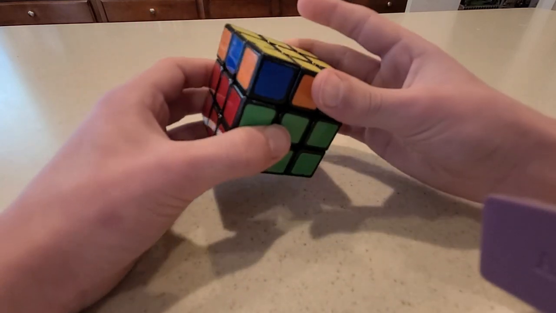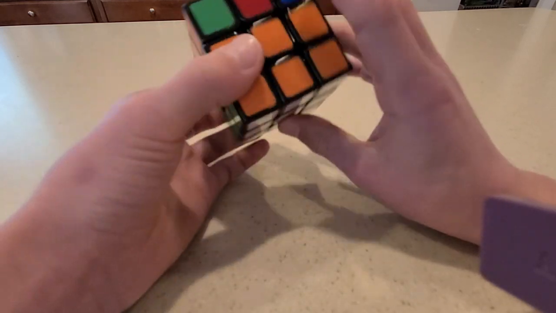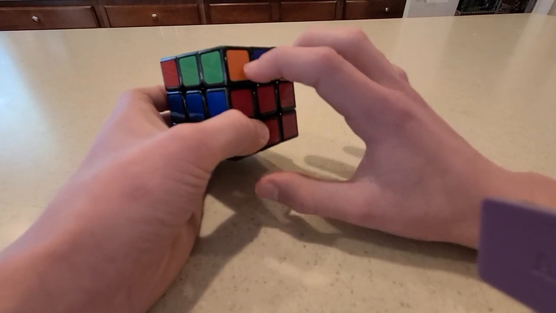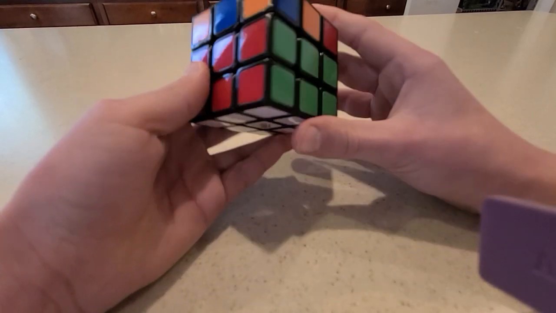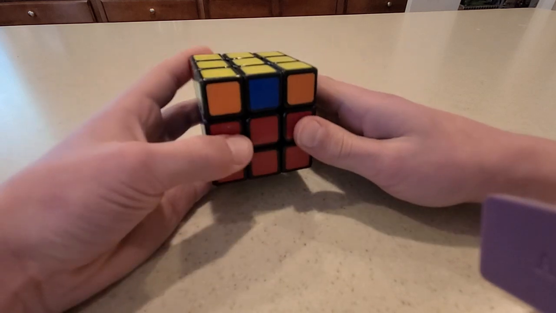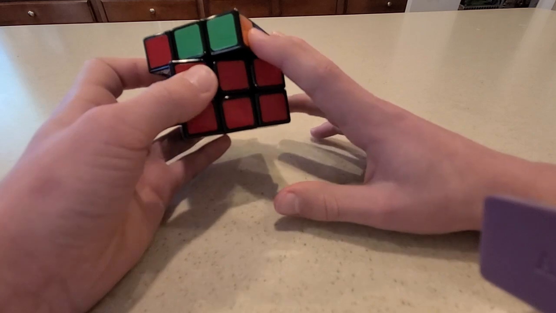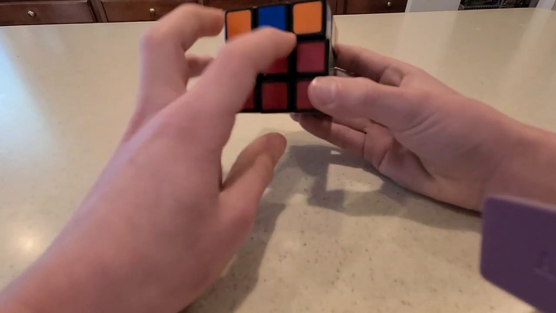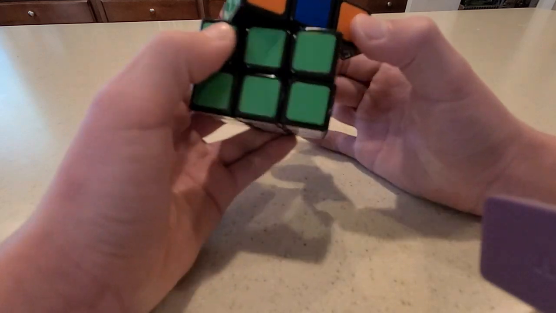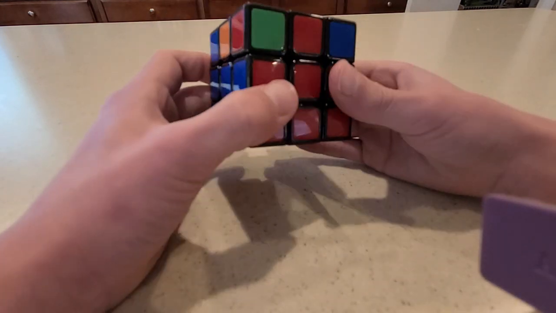Now we're going to try to get matching corners on every side here, which means we have the same color corners on every single side. If you already have that, skip to the next step. So we have one pair of matching corners. So we're going to line them up with their correct side and face that side away from us.